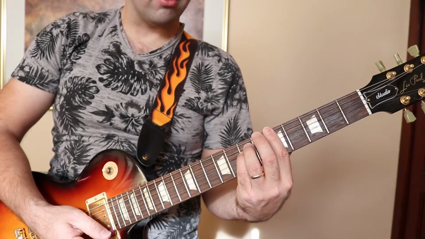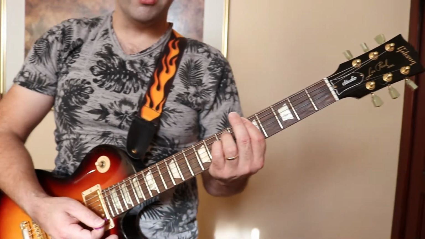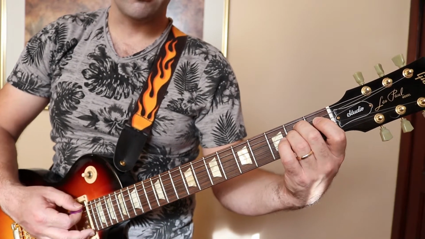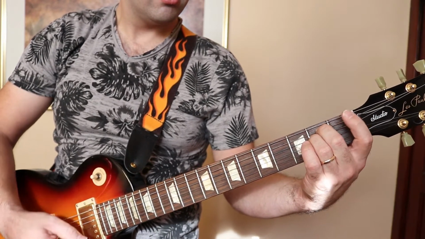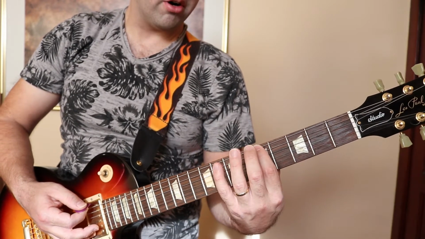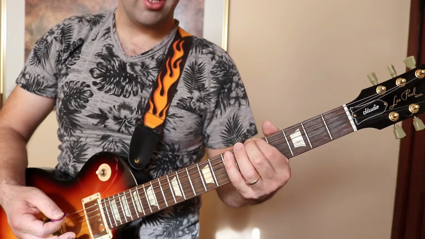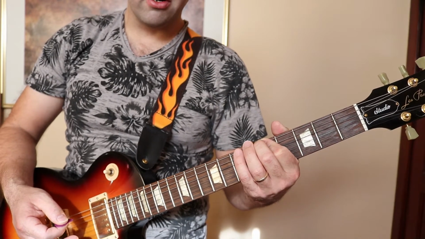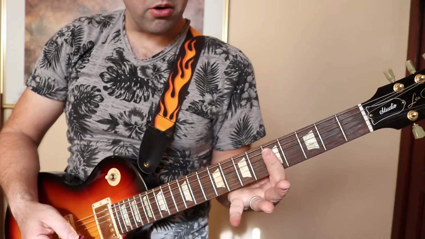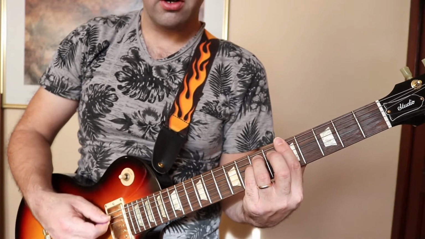And this is what we call an E string rooted bar chord. It's essentially an E minor chord, but we put a bar and move it up, where the bar is on the root note here of A, and then we play that E minor shape, and then we bar all of the other notes here.